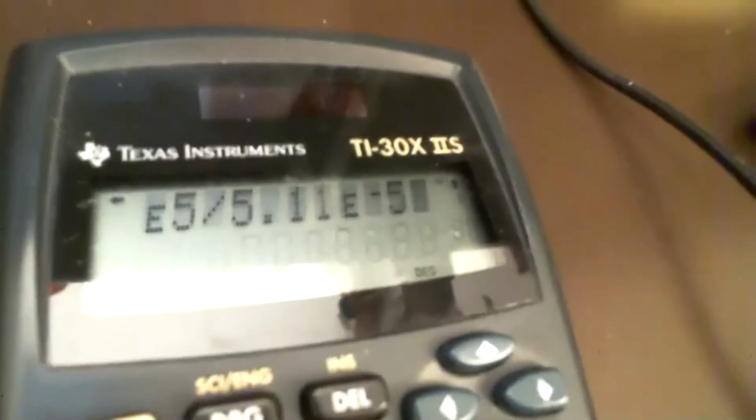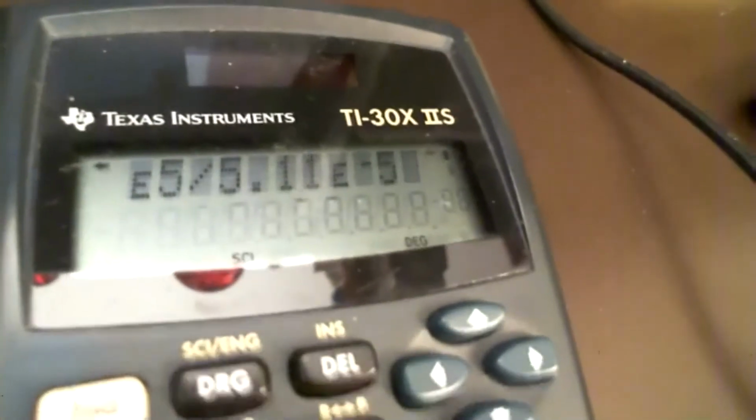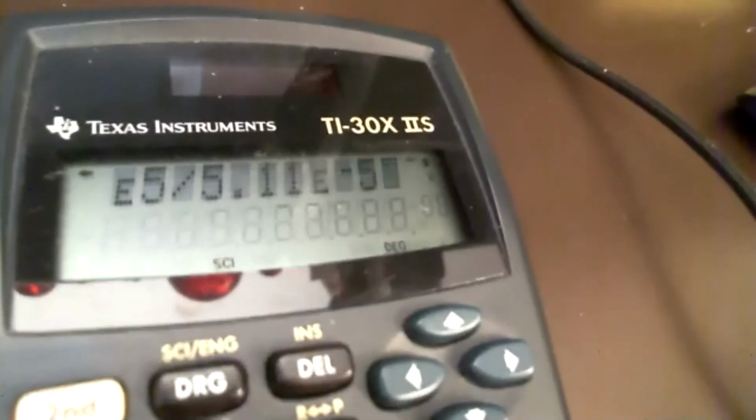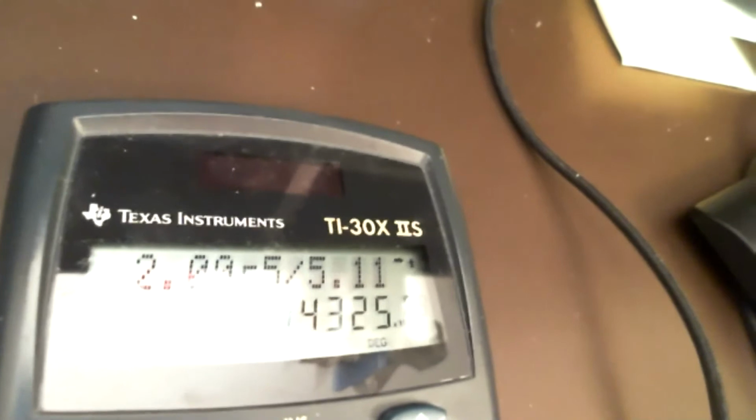There we go. 5.11 times 10 to the minus 5. Now hit enter. I get, whoa, 3.913894325. Then small 10, 0.9 times 10 to the 9th.